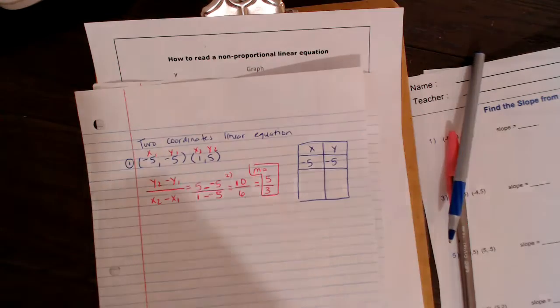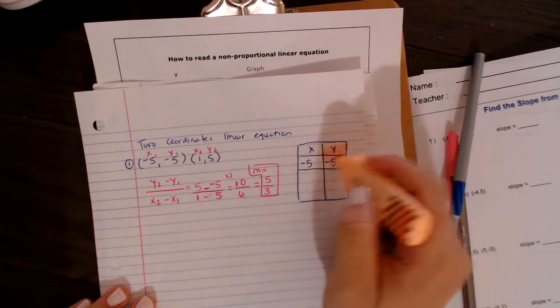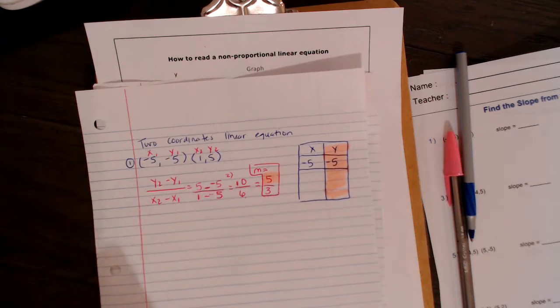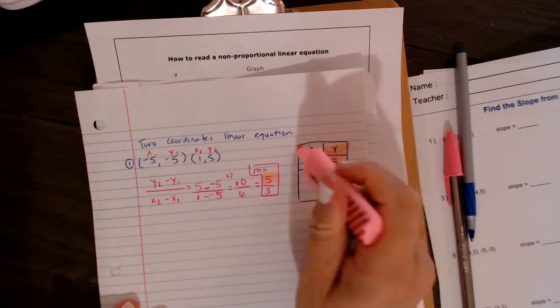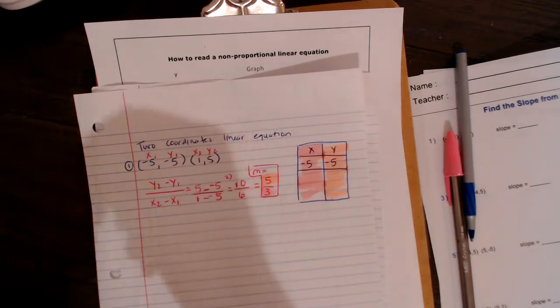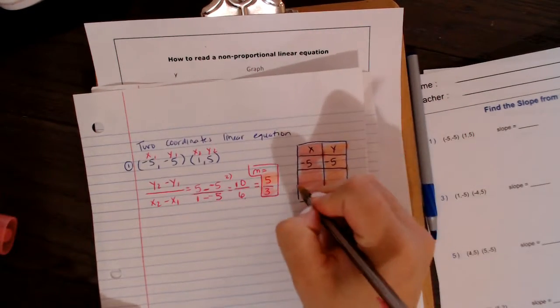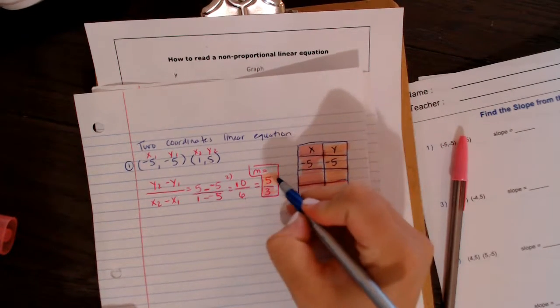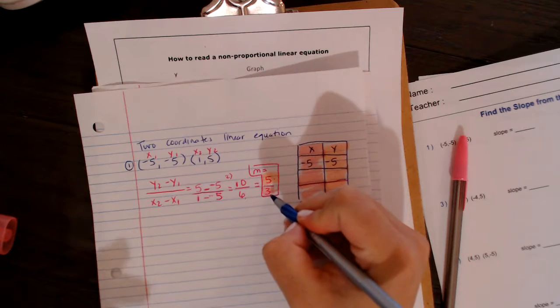This is your y. This is your x. The change in y over the change in x.